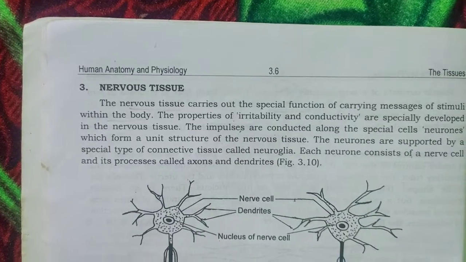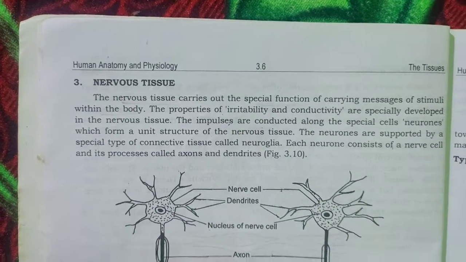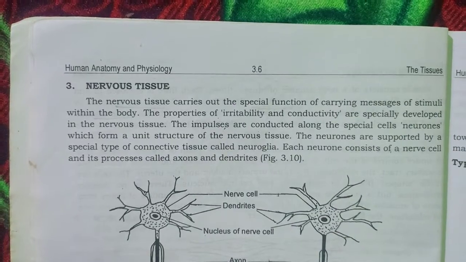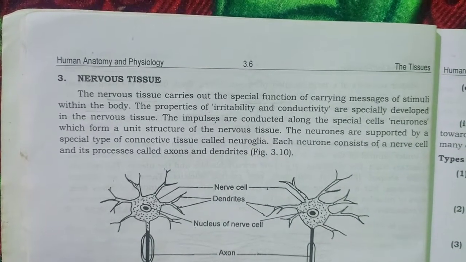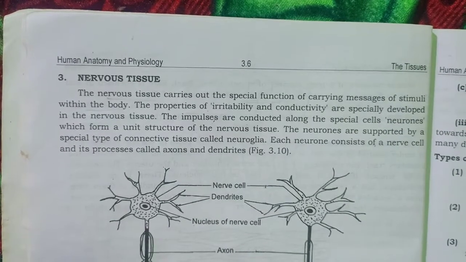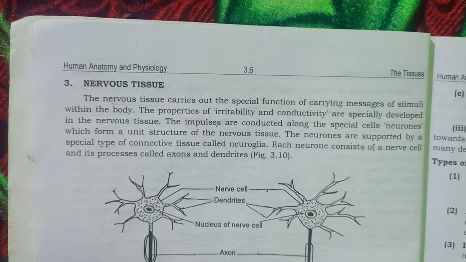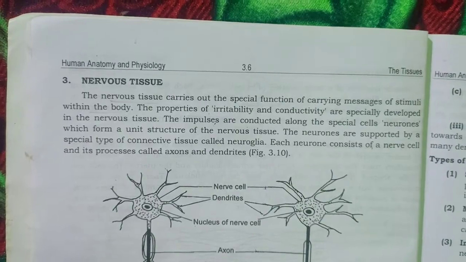Today's topic is the nervous tissue, and the nervous tissue is the third part of our tissue system. You all know the first and second parts, that is the epithelial tissue and the muscular tissue, from our previous videos. Okay, then let's discuss the nervous tissues.